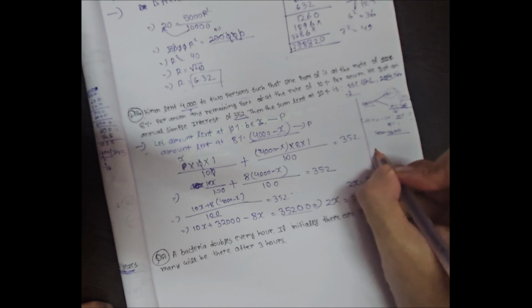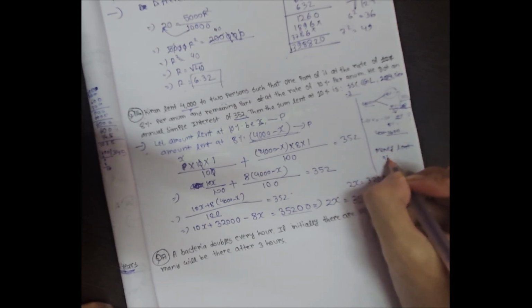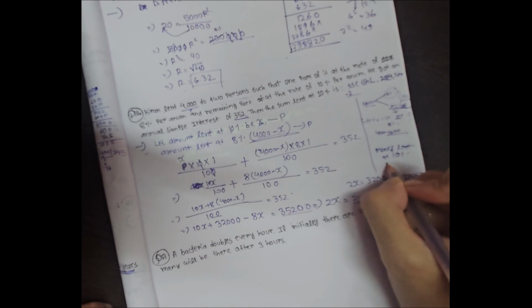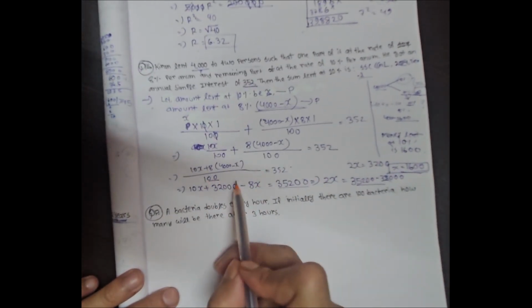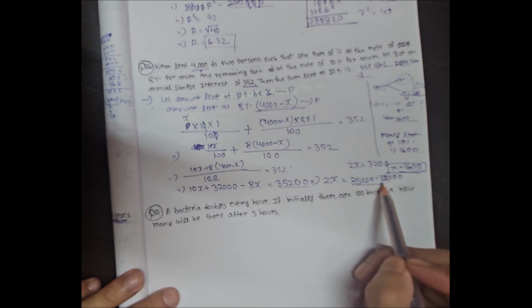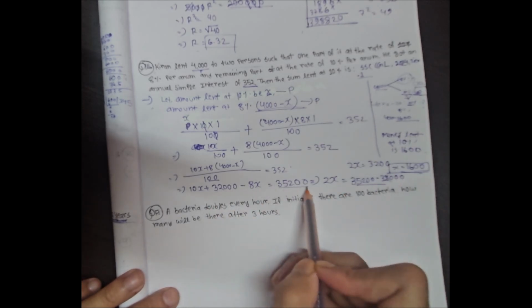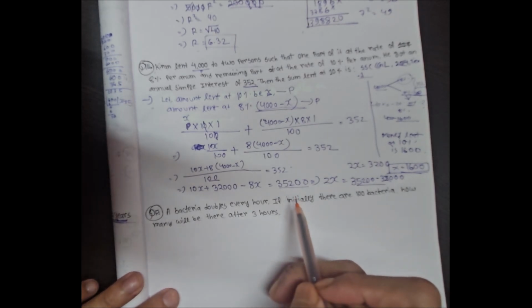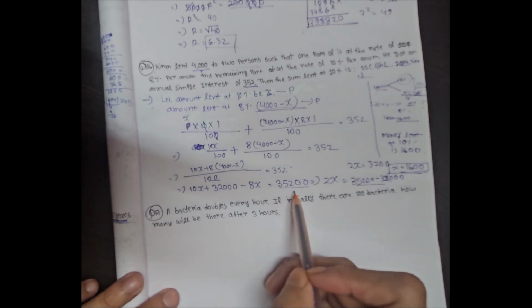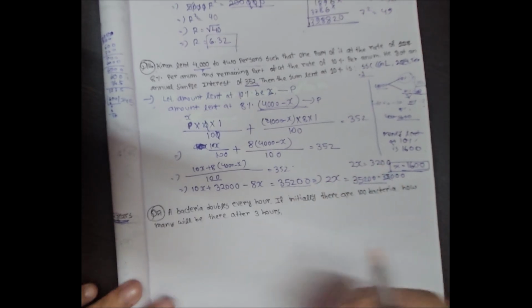So the money lent at 10% is 1,600. This is just basic calculation solving, and we got 1,600, right? The 32,000 went to this side, so 35,200 minus 32,000 equals 3,200, and if we divide it by 2, it comes to 1,600.